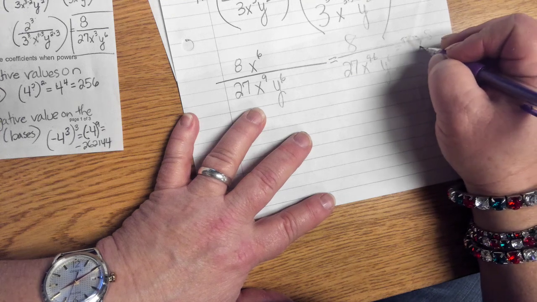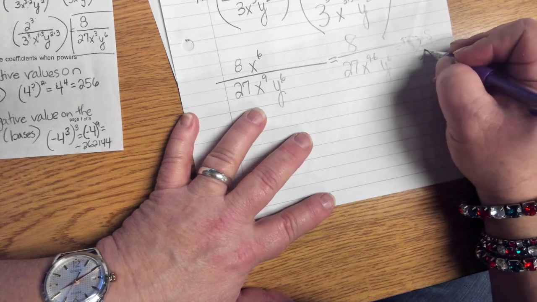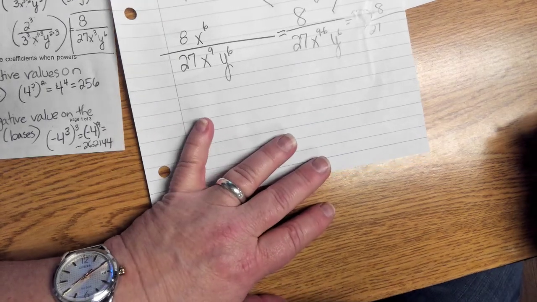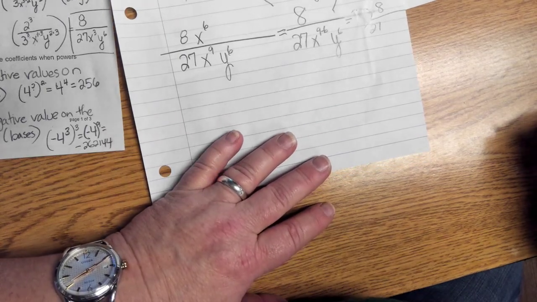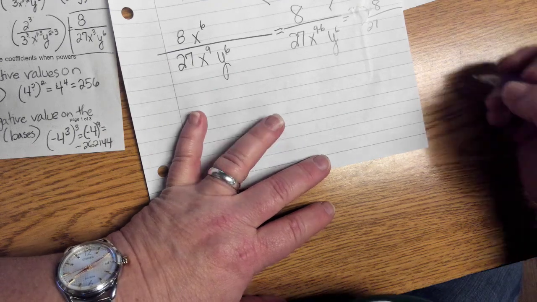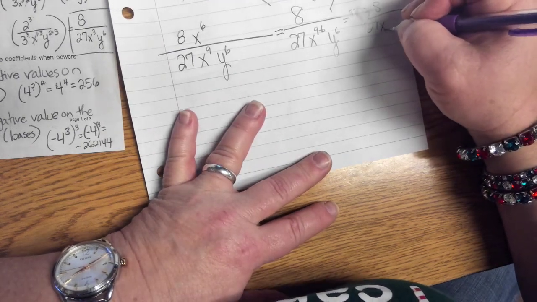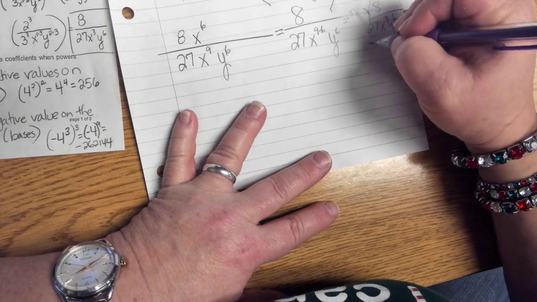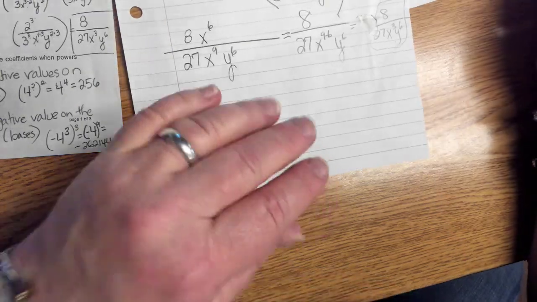Can I do anything with the 8 and the 27? Can I simplify those in any way? No, there's no common multiple of 8 and 27. So I'm good to go there. And then this is going to be x to the 3rd, y to the 6th. All right, that's doing it that way, okay?